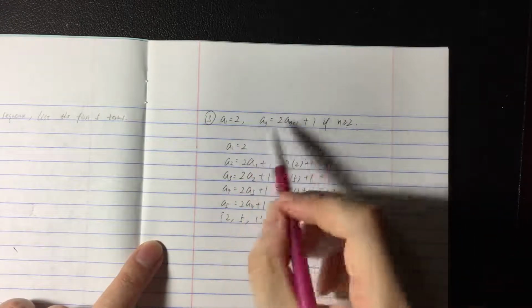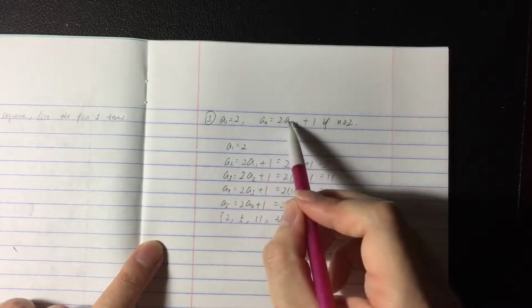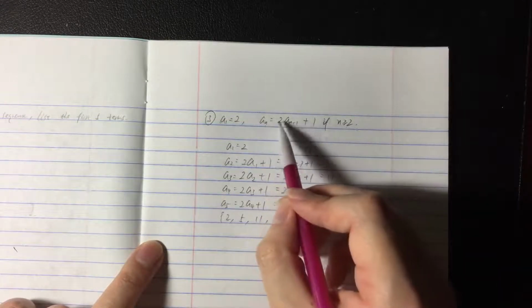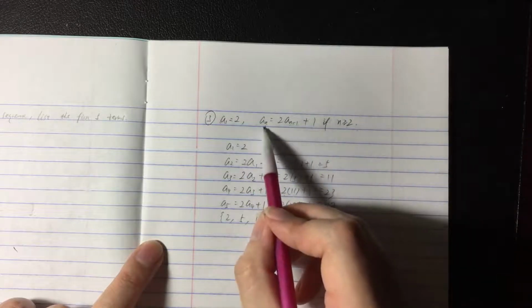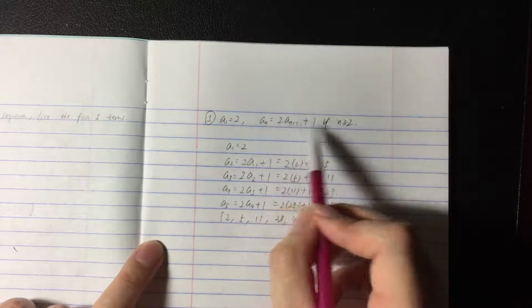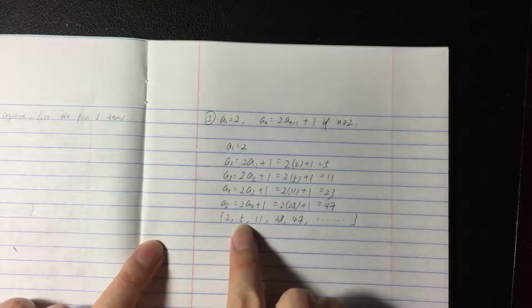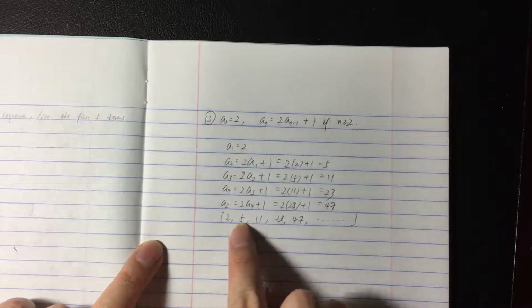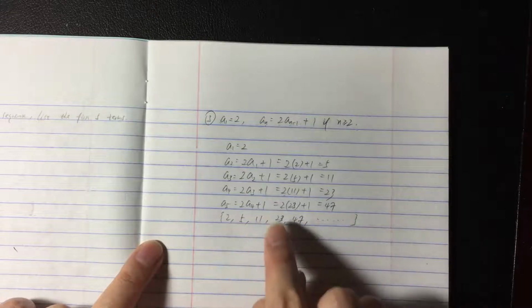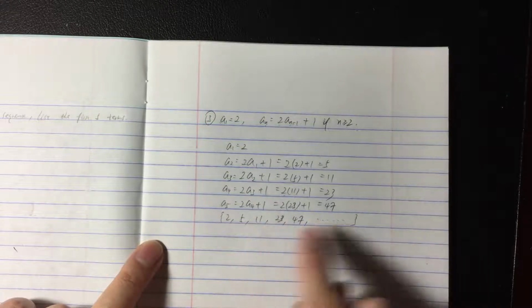In this formula, a sub n minus 1 represents the previous term. So every term is 2 times the previous term plus 1.